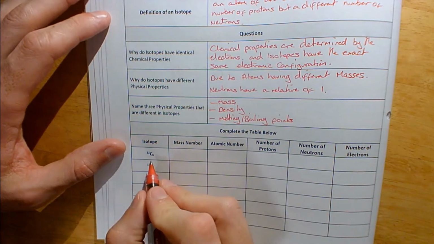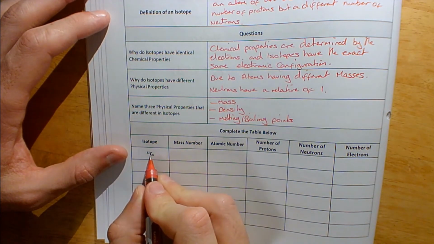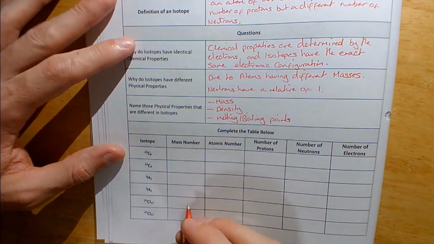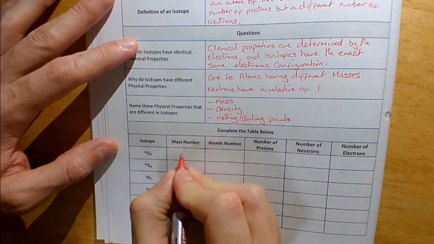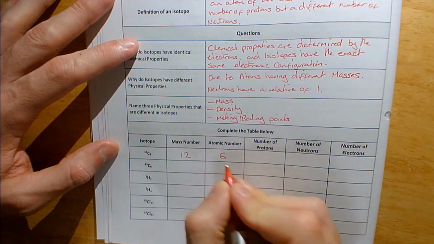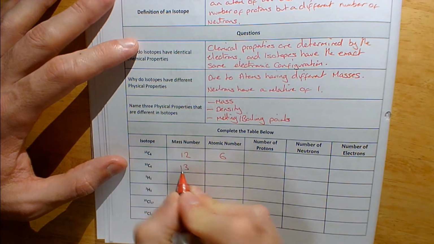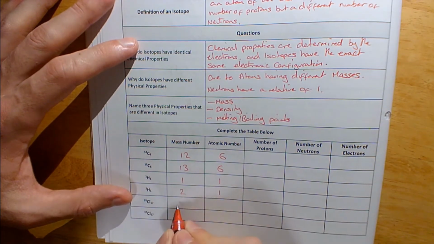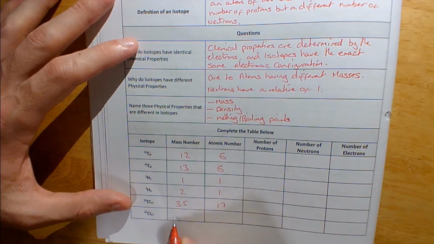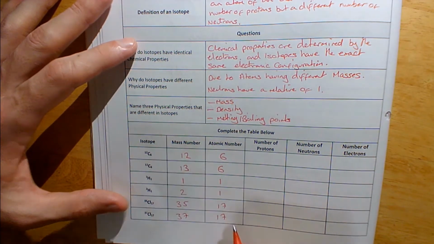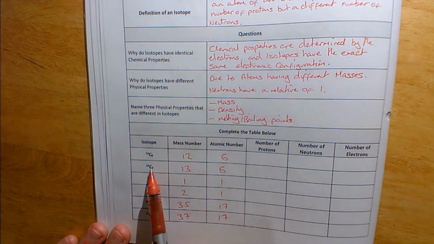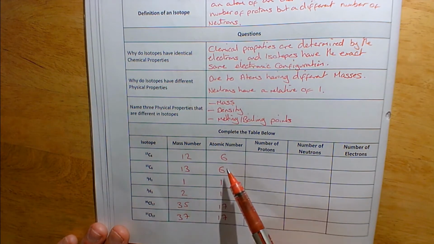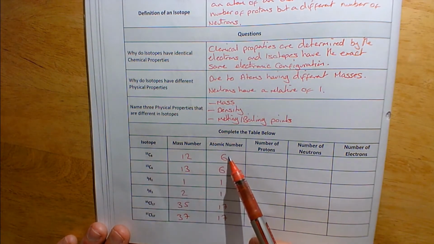Okay, so what we should see here is we've got the chemical symbol and 2 numbers. Remember, the big number is the mass number and the small number is the atomic number. So our mass number here is 12, our atomic number here is 6. Here it is 13, 6, 1, 1, 2, 1, 35, 17, 37, 17. Now, the first thing we should notice is I've got 2 isotopes of carbon, 2 isotopes of hydrogen, 2 isotopes of chlorine. Notice that the atomic number is the same. So both isotopes of carbon have the atomic number 6.